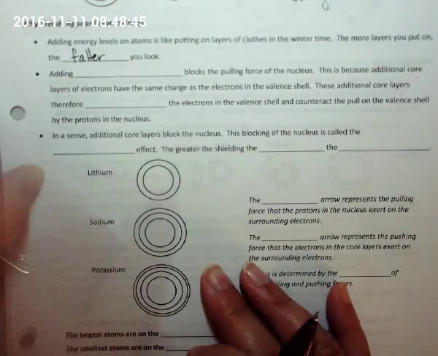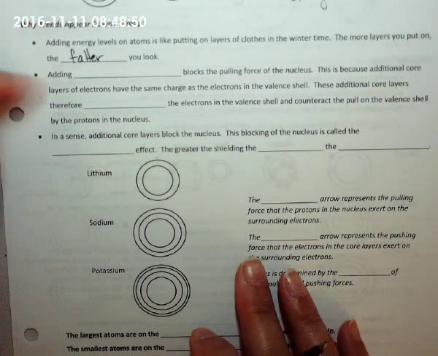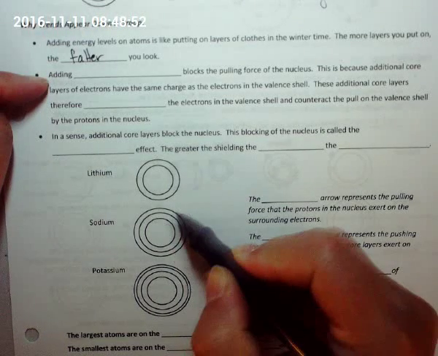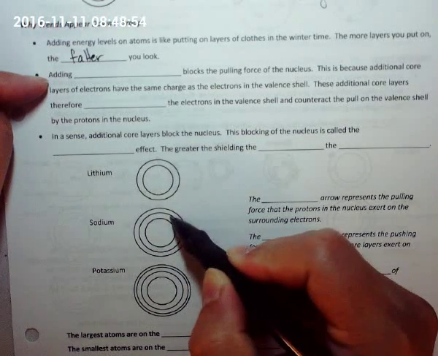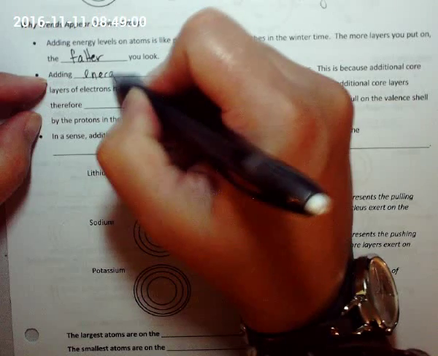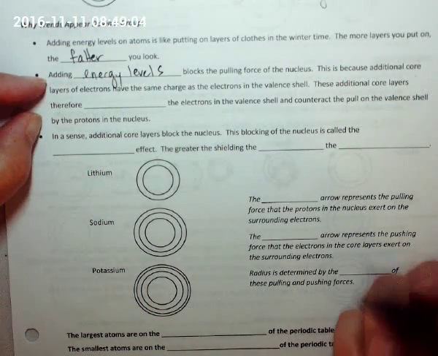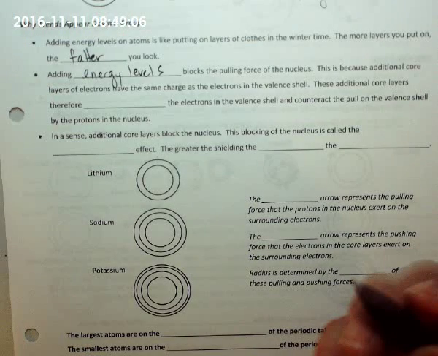Now, the problem is, it's not just a matter of putting on more layers. All right? It has to do with the fact that every time that I add another layer to this, that ring blocks the nucleus. All right? So adding energy levels blocks the pulling force of the nucleus. All right? And this is where I'm going to start using two colors.